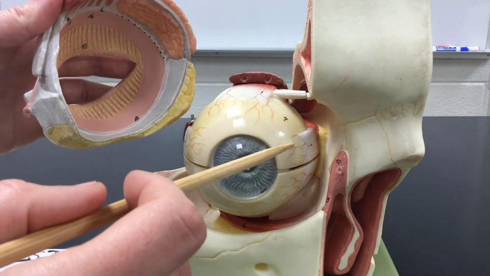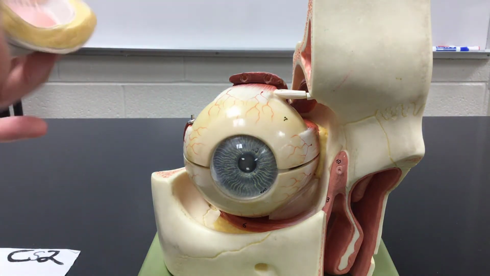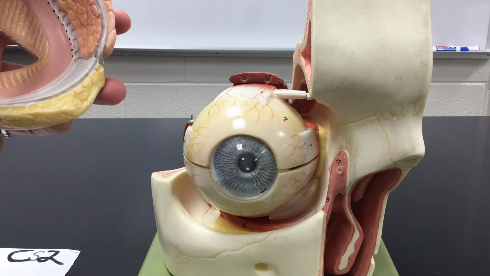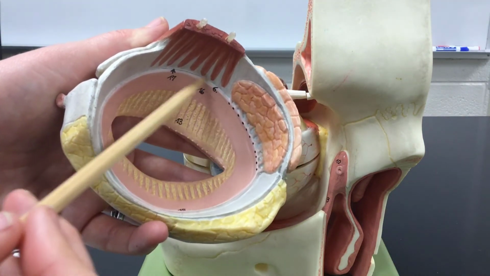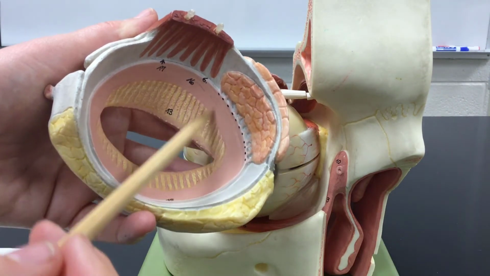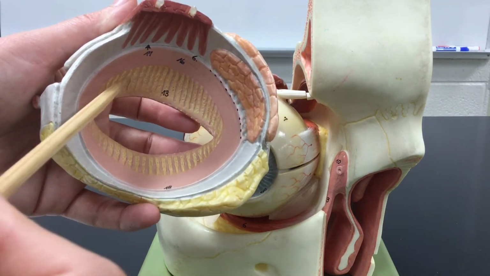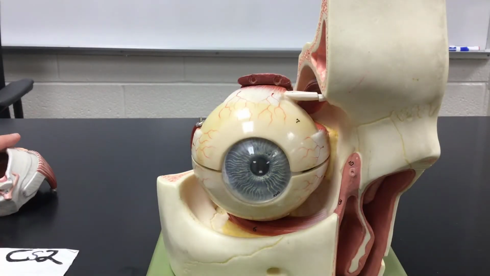The other thing is that the conjunctiva is going to start on the sclera, and then it's going to kind of reflect, and it's going to come here, and it's also going to line the inside of your eyelids. And this is going to be called the palpebral conjunctiva, which is when it's on the inside of the eyelids. These guys right here, you also have some glands inside your eyelids called the tarsal glands. You guys don't have to identify them.